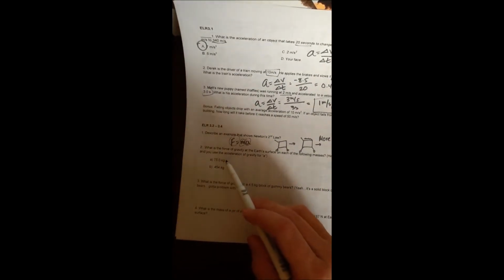All right, what is the force of gravity at Earth's surface on the following masses? So what you are looking at with this one is you want to know that F equals ma. And you want to know that the force of gravity is caused by an acceleration. If you look at the activity called Free Fall Challenge, then you know the acceleration of gravity on Earth is 10 meters per second per second. So anytime gravity is causing the force, that means it's going to be 10 for acceleration.